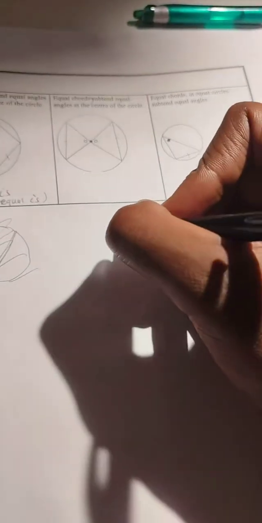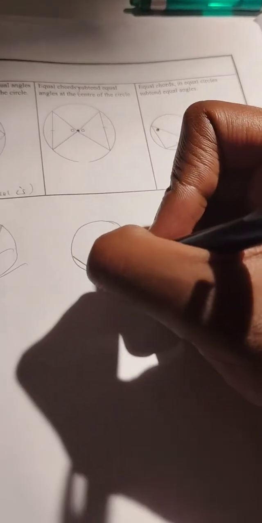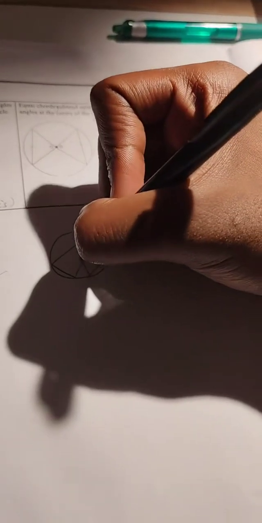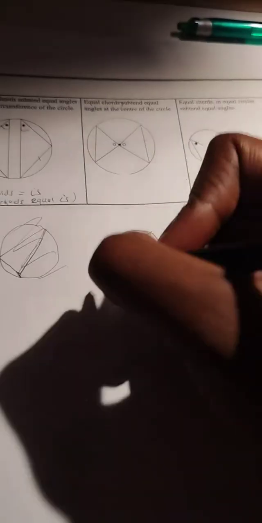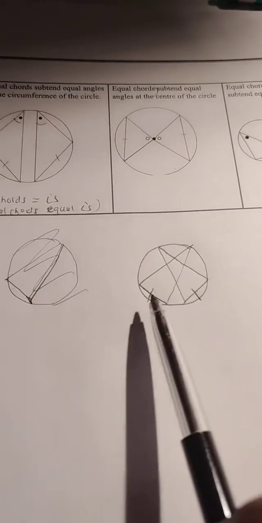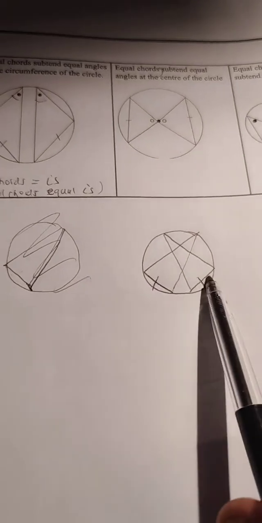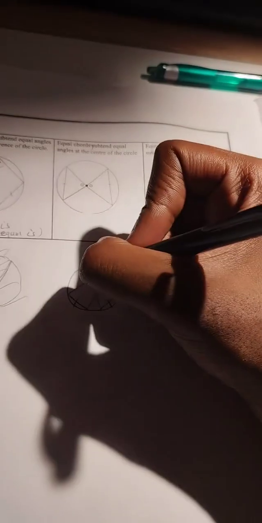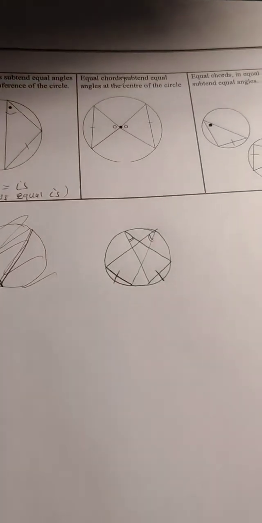Okay, let me just redraw this. Let's say that's a circle, say that's a chord, say that's a chord. So we go on like this, and then let's say maybe we go on like that. And let's say the chords are equal. So if the chords are equal, then we say equal chords subtend what? Equal angles at the circumference.